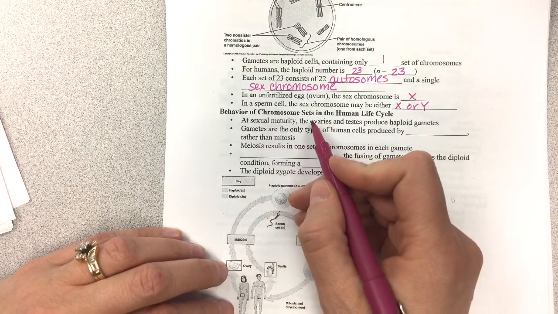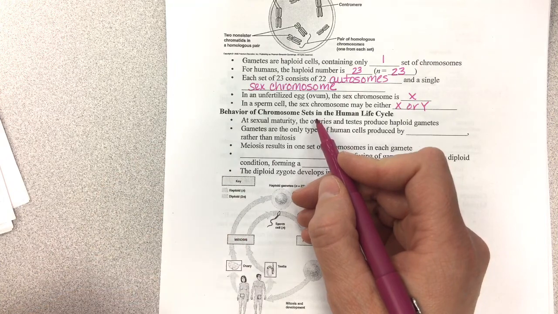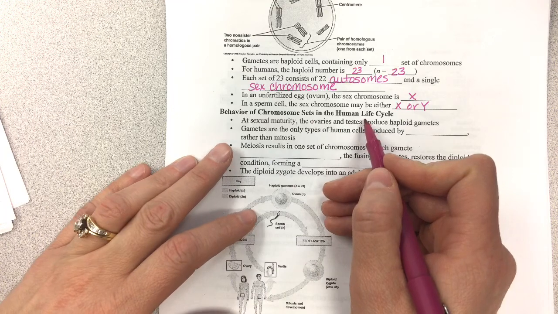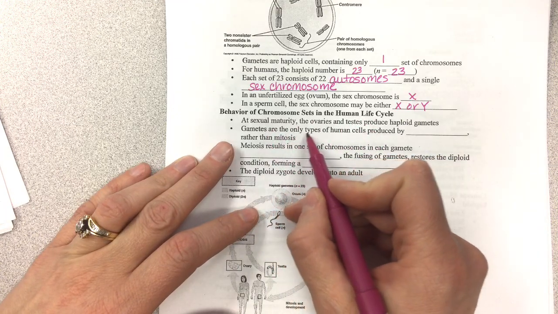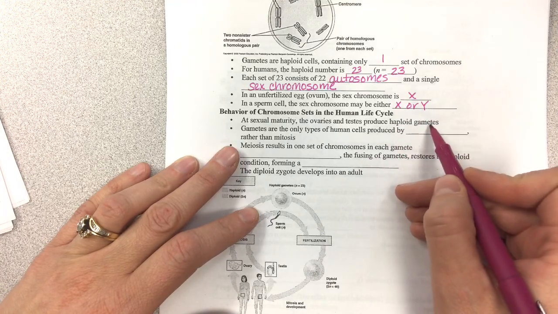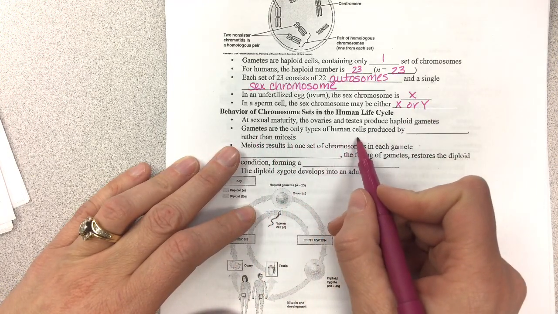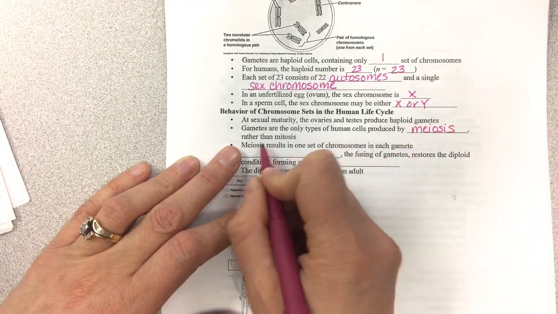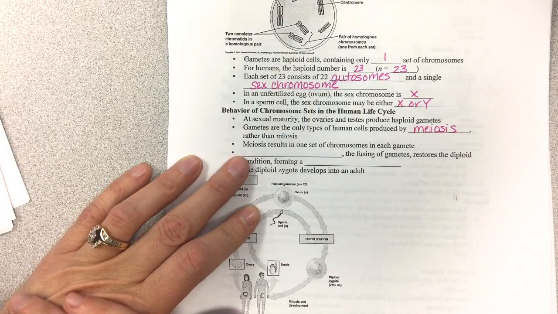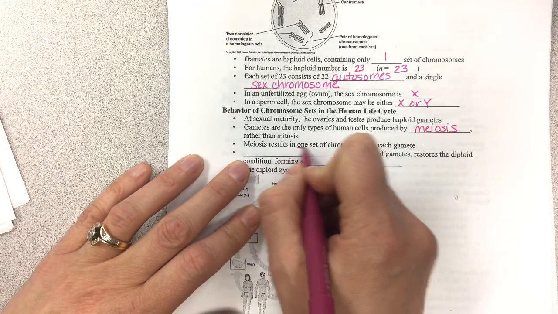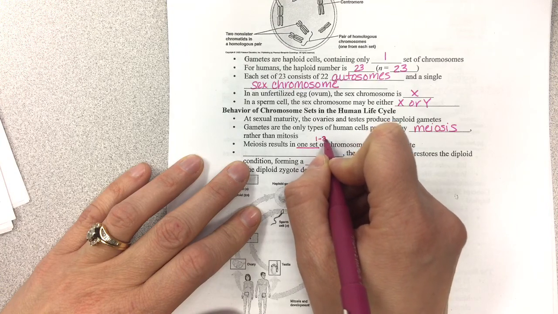So let's look at the behavior of these chromosome sets. A set is a set of 23, so we have two sets. We're going to focus on humans. At sexual maturity, the ovaries and testes produce haploid gametes, so it's the 23 chromosomes, egg and sperm. Gametes are the only type of human cells produced by meiosis rather than mitosis. We produce every other cell by mitosis. Meiosis results in one set of chromosomes in each gamete. So one set means numbers 1 through 23, right?